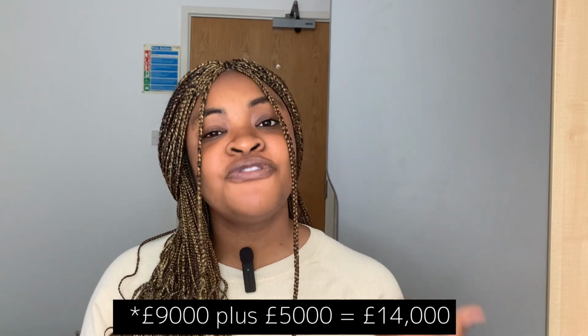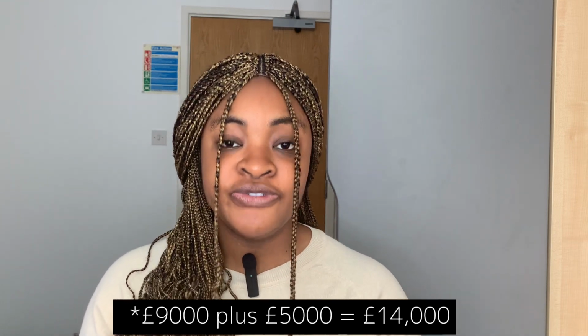So for instance, if your tuition fee is £5,000 and you are schooling outside of London, so you would say £1,023 times 9. Let's assume for simplicity that that amount is £9,000. It means that in your proof of funds, you are expected to have £9,000 plus £5,000, which is your tuition fee, and which will give you £14,000.